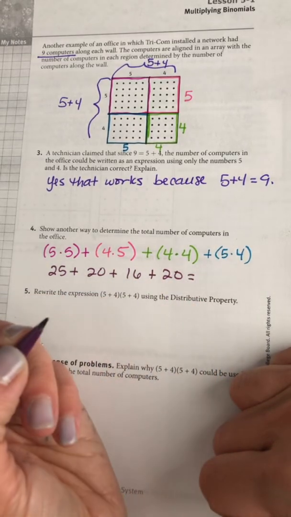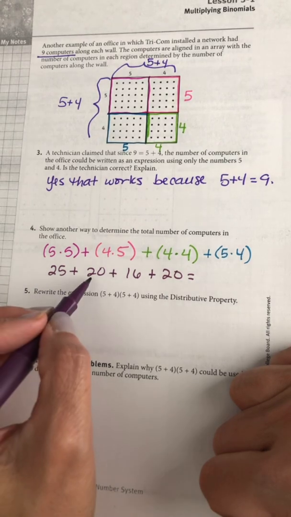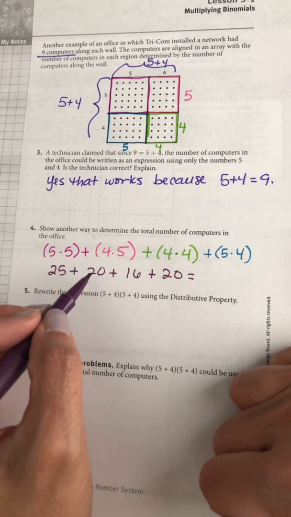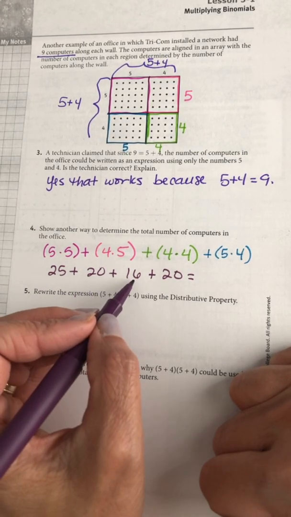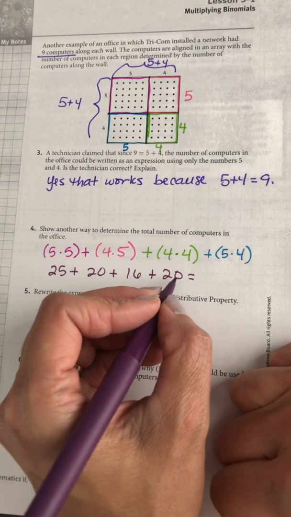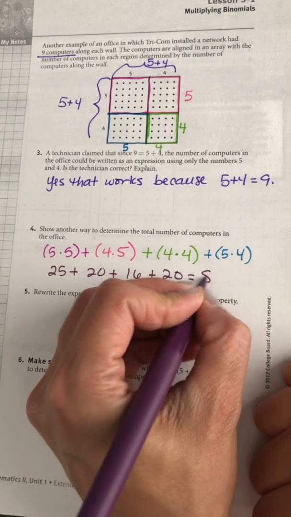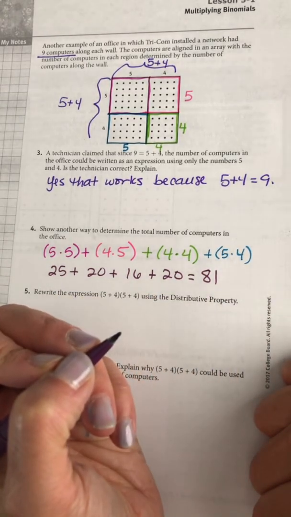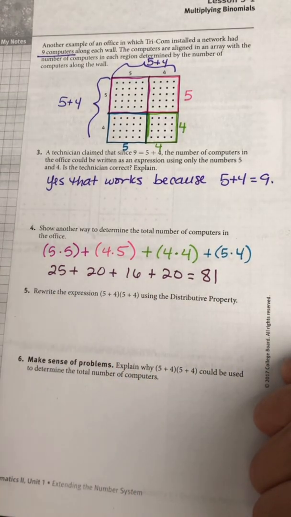What does this add up to? 25 plus 20 is 45. 45 plus 16 is 55, 61, plus 20 is 81. Just making sure I did that math right.